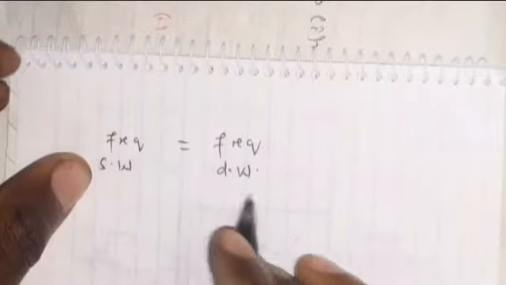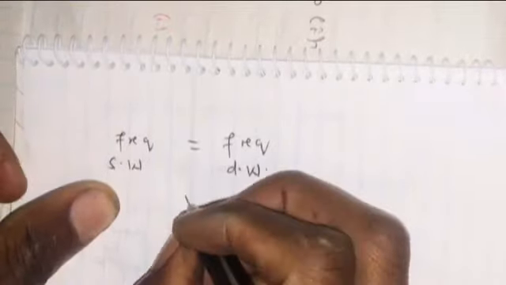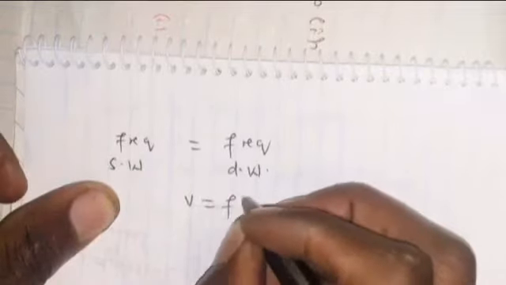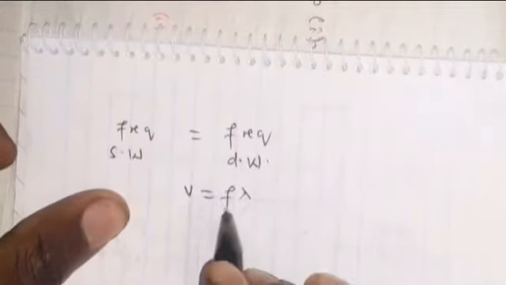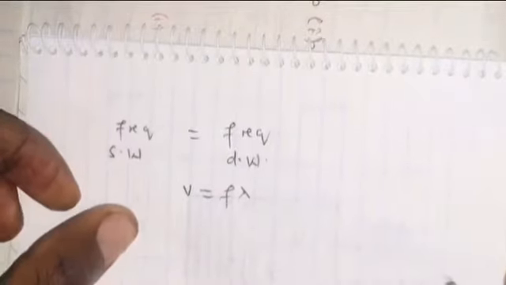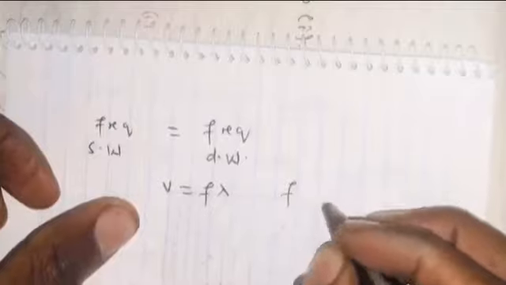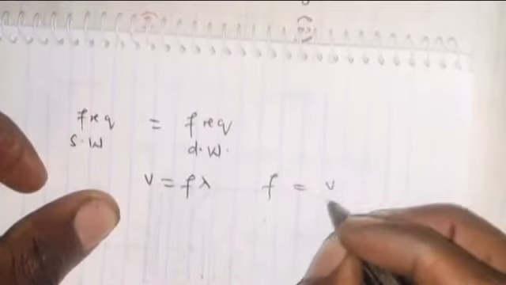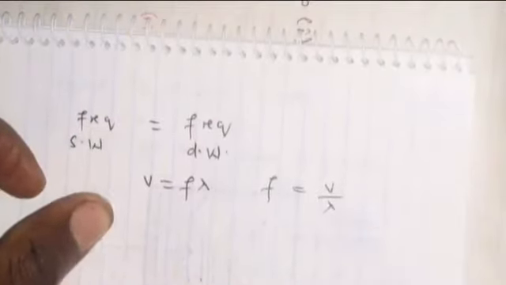They've told us that the velocity in shallow water is 0.6 and the velocity in deeper water is 0.8. Then we are going to use the wave equation, which says V equals F lambda, or rather the frequency times the wavelength. So making frequency the subject of the formula, F will be equal to V over the wavelength.